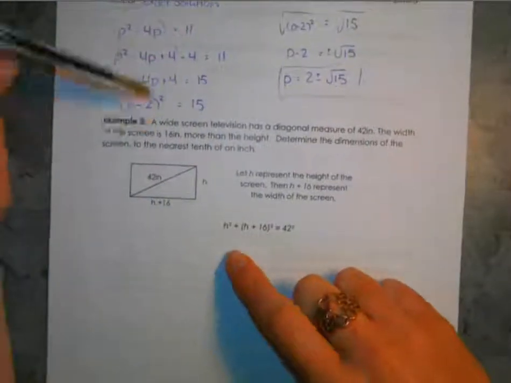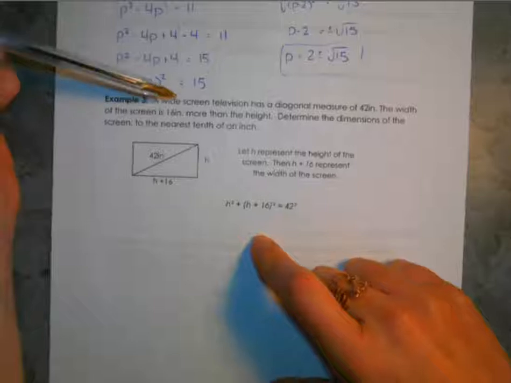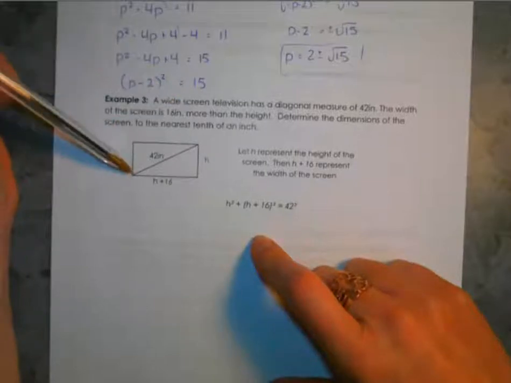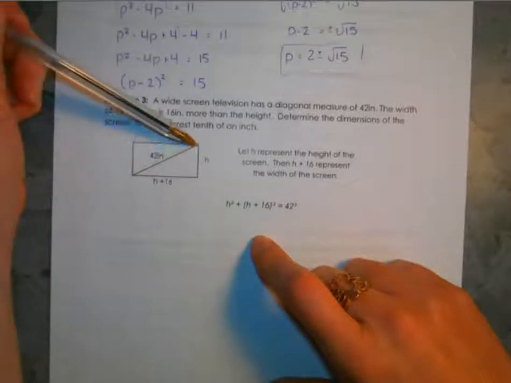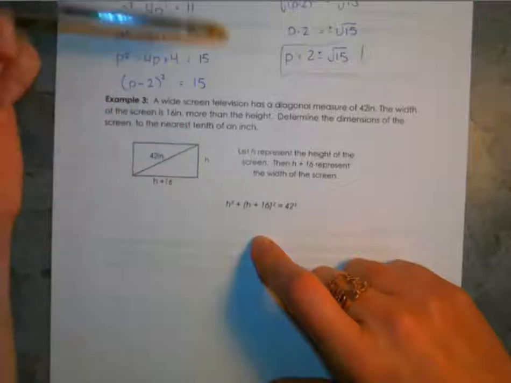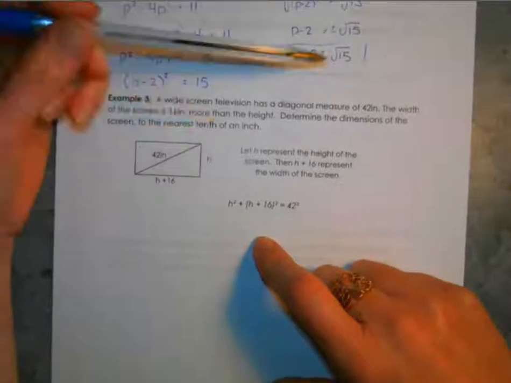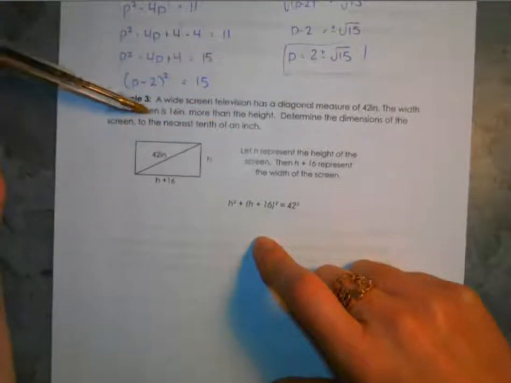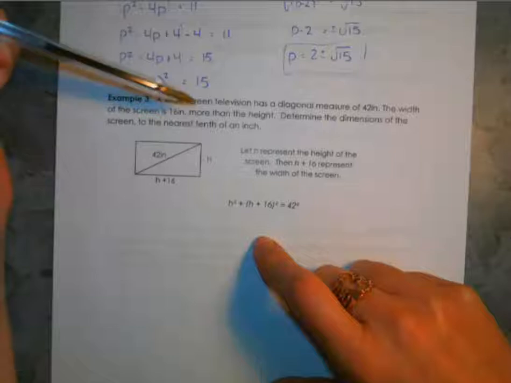All right, example number 3: a widescreen television has a diagonal measure of 42 inches. So that's usually how, if you're given a measurement for a TV, they're measuring it, across the diagonal. So you have 42 inches. The width of the screen is 16 inches more than the height.